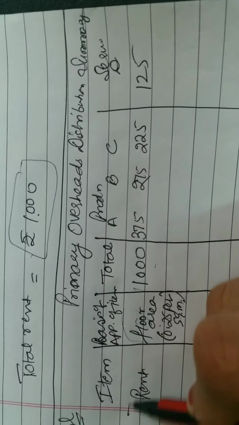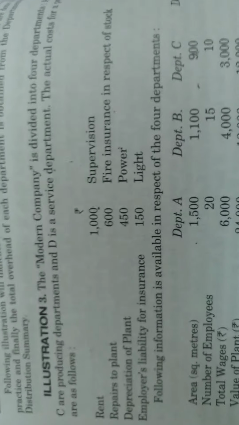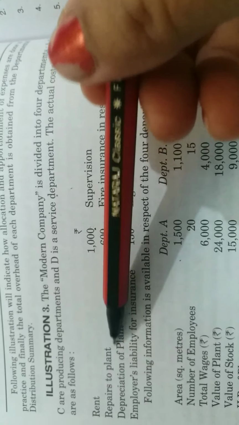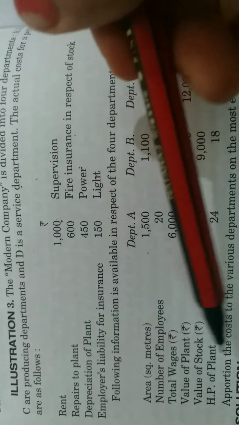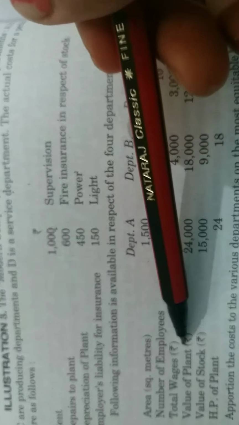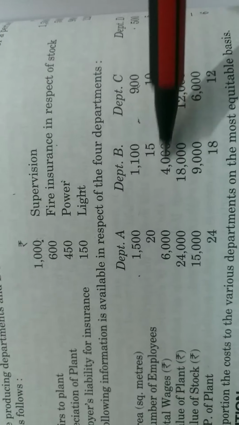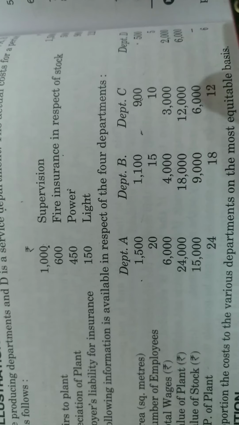Let me take one more item in order to explain. Now suppose the next item is, let's look at the question. The next item is repairs to the plant, and this is 600, and for repairs, which is the best base? This is repair to the plant, so there is the value of the plant. Now value of plant is given to us. This is the value of plant which is given. So the best base is value of plant.